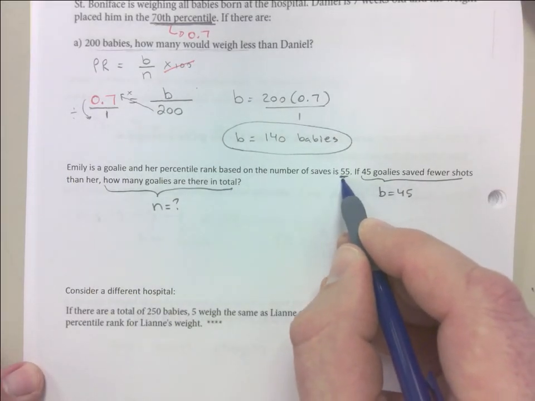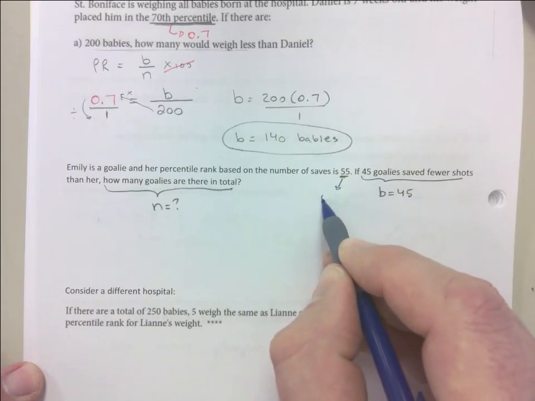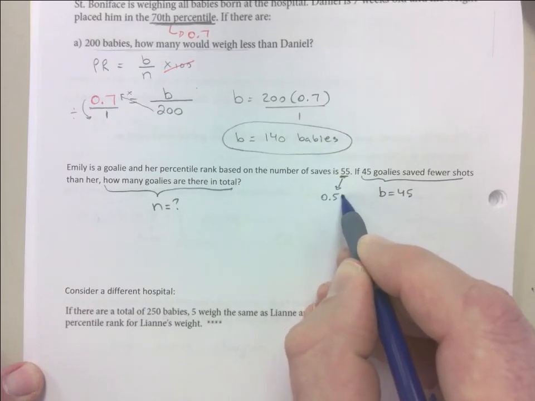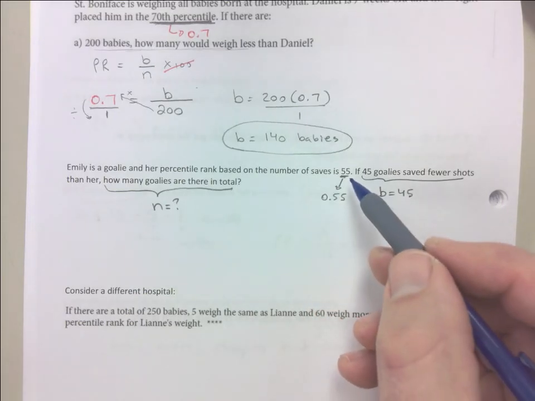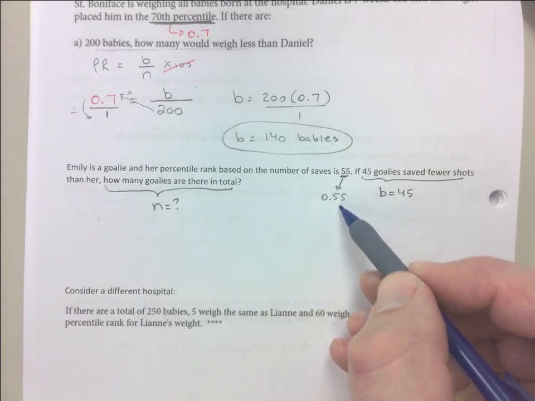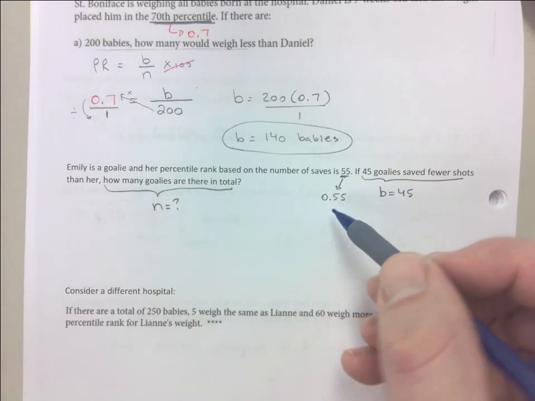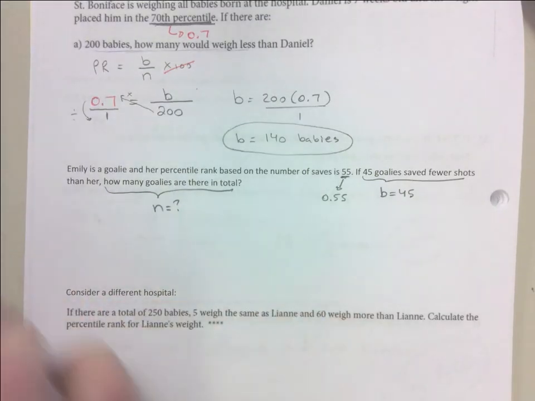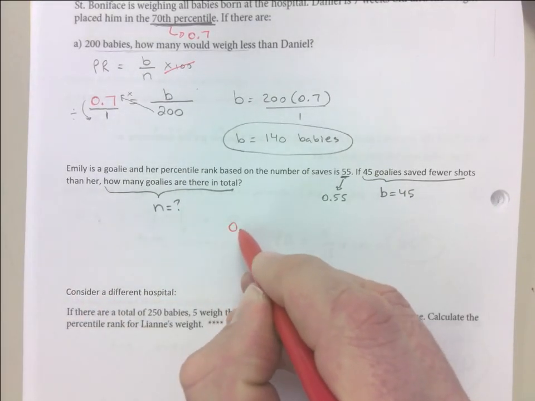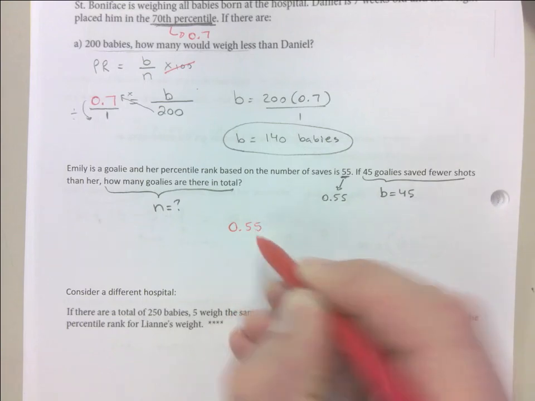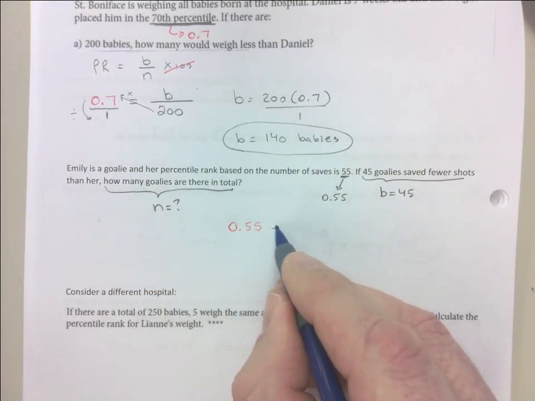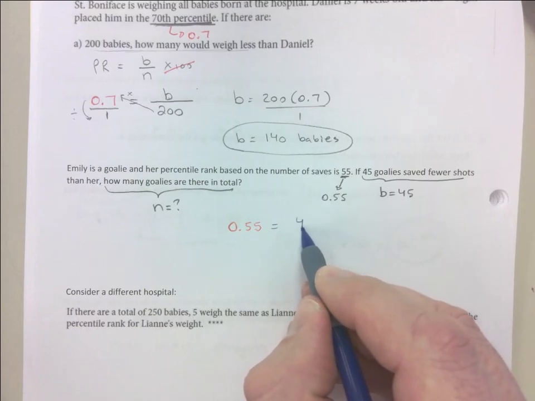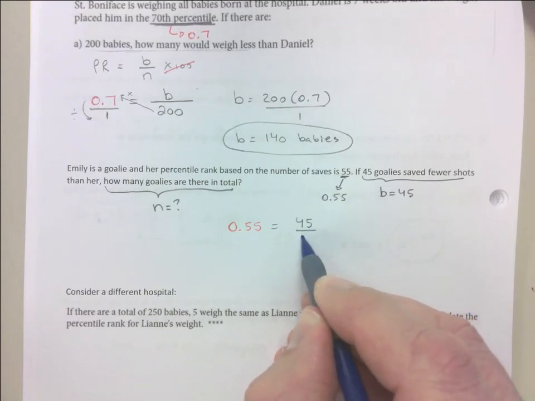We will turn this into a decimal, correct? Just to make it easier on us. That's why we do that. So 55 turns into 0.55. And then we use the formula. So percentile rank as a decimal is equal to 45 over N.